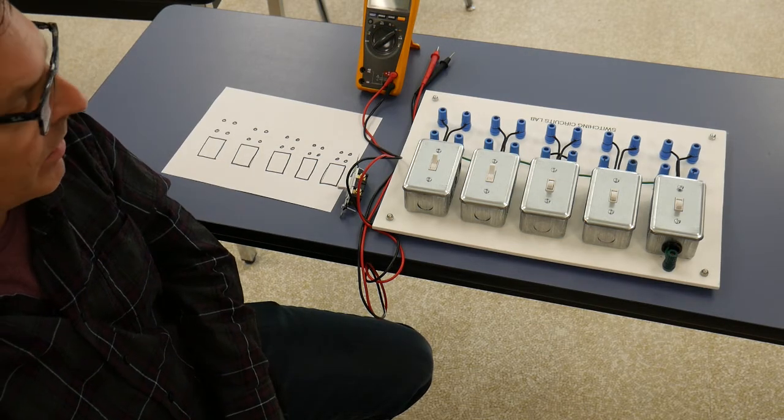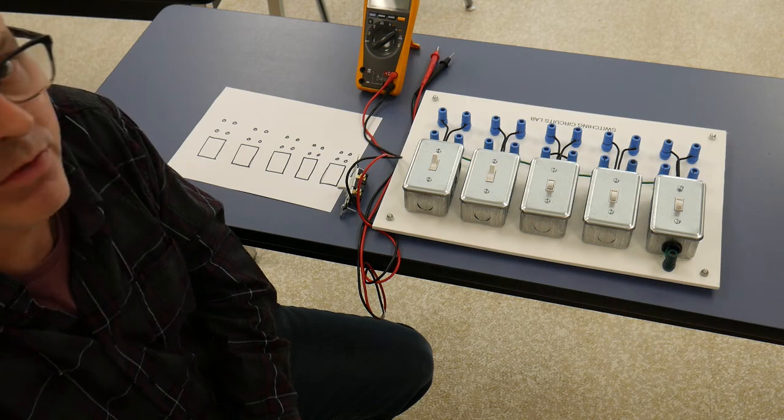Okay, that's where we're at. In the next video I'll show you how we break down this switching circuits board.